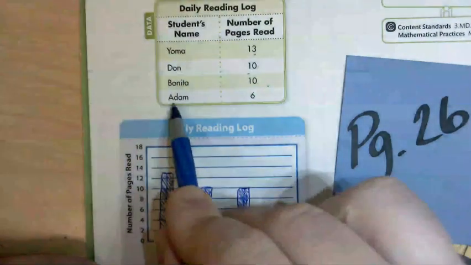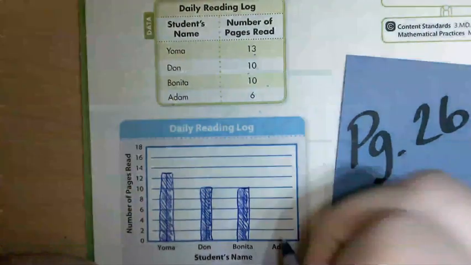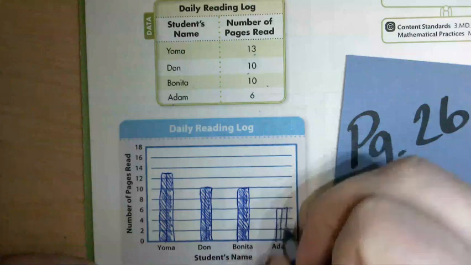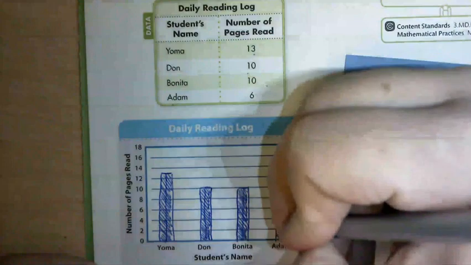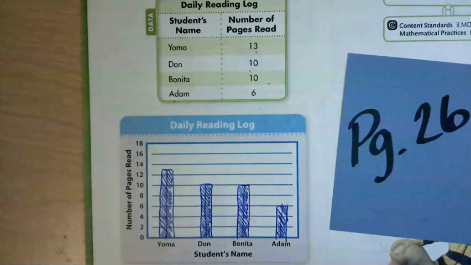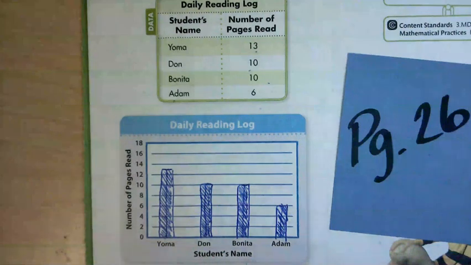Last up, we've got Adam, and Adam read 6 pages. So we've got 2, 4, 6. I stop there and shade it in. All right. Now, the reason that this can be really helpful is because I can ask questions like, which two people had the same number?